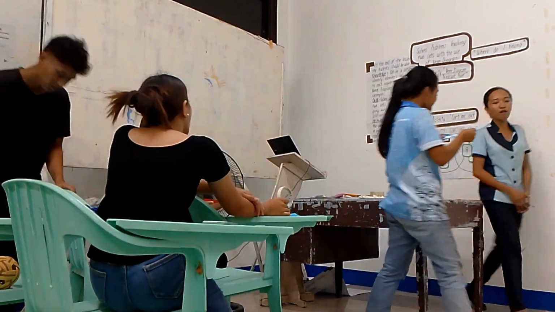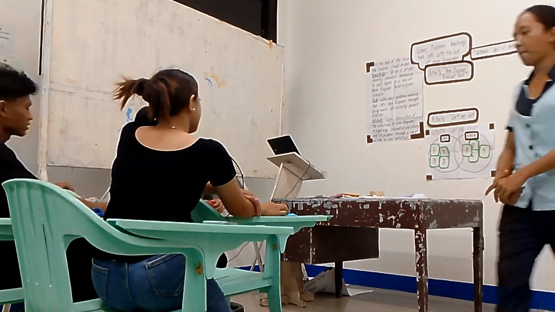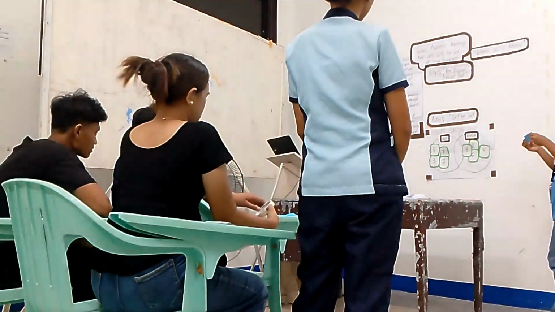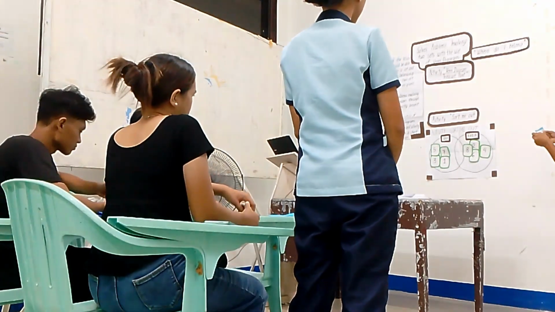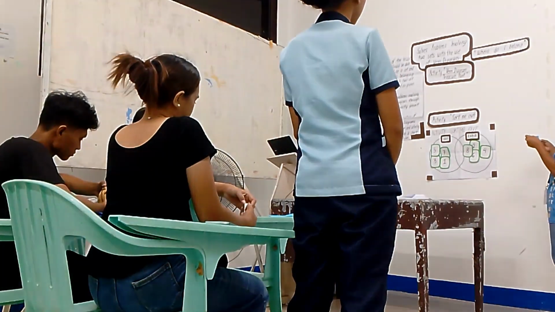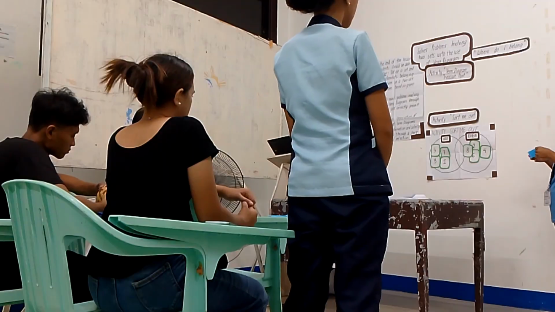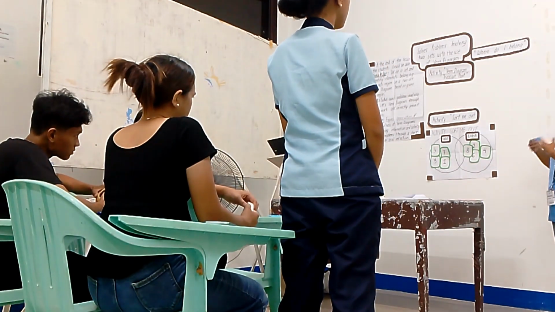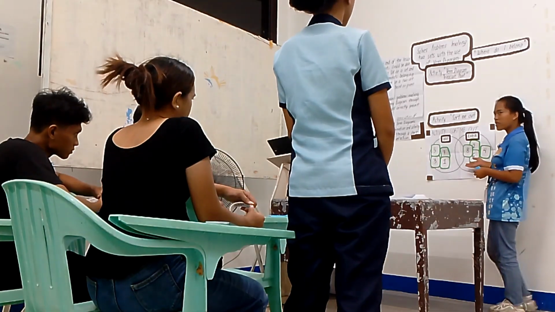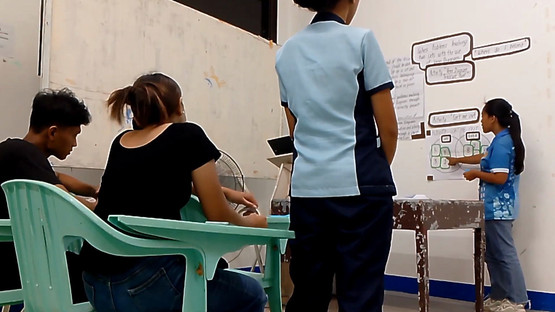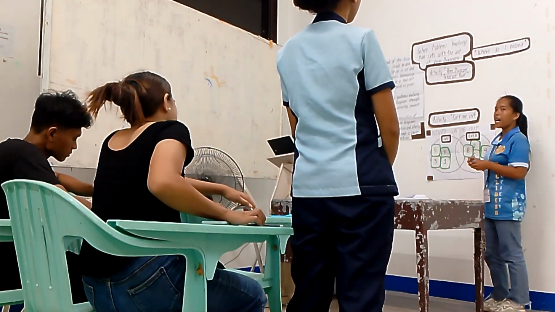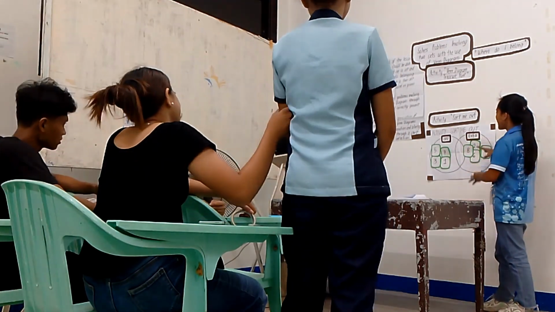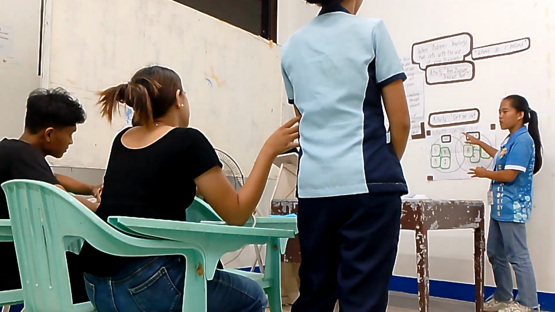Next is the group of Shalesa. The sentence that we got is: a set is a collection of objects that share a common feature. So this thing is what they call a set, and they share a common feature. For example, when we have numbers such as 5, 7, 3, 4, 8, 2, 6, 4, these are sets because they share a common feature, which is being numbers.